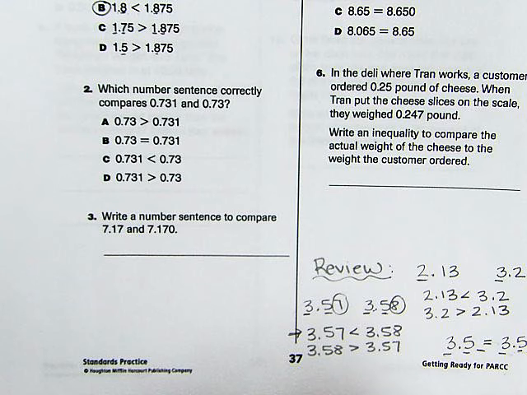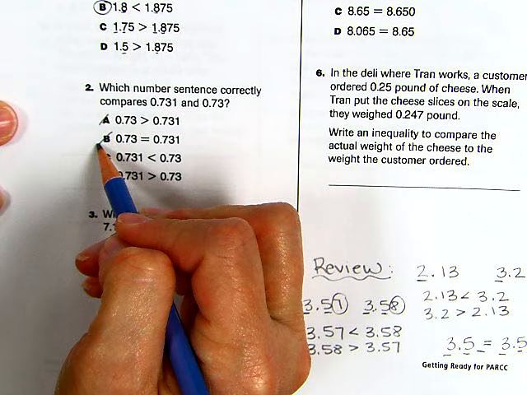Which number sentence correctly compares 731 hundredths and 73. Oh, sorry. I caught myself. 731 thousandths and 73 hundredths. So A, 73 hundredths is greater than 731 thousandths. Well, we know that's not true. Cross that off. We know it's not equal. 731 thousandths is less than 73. Well, we know that's not it. So let's double check if D's it. 731 hundredths is greater than 73. Well, I have 7, 7, 3, 3, and here's a 1, and 1 is greater than our 0. So D is your answer.